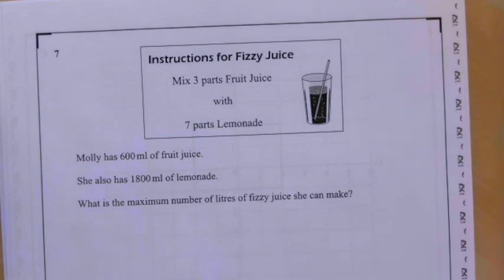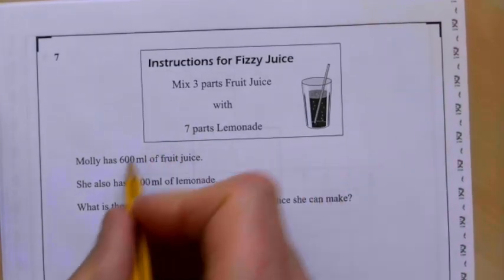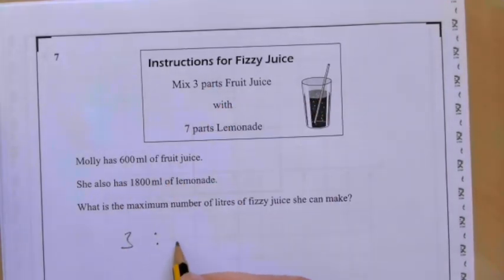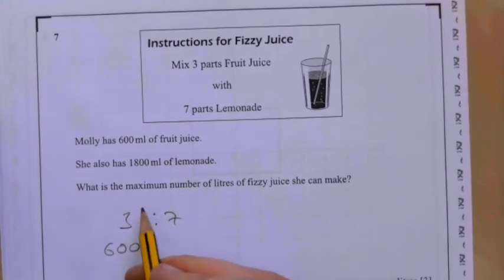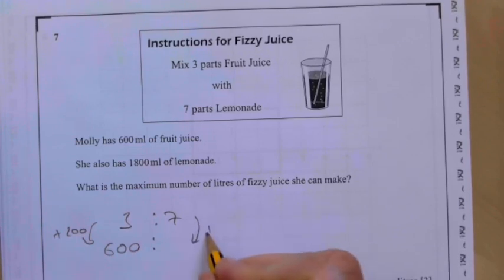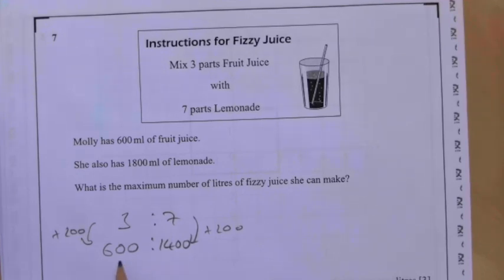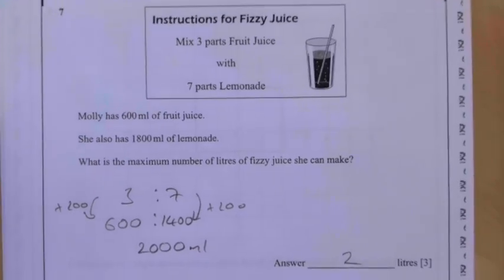So if we do, let me see this. We set up the 3 to 7, and we're 600 here for the fruit juice. So what are we times in there by? We're times in by 200. We'd want to do the same to this, so times by 200, and maybe get 1400, and that'll then measure our fizzy juice. So 600 plus 1400 is 2000 mils, and that's obviously going to be 2 litres.